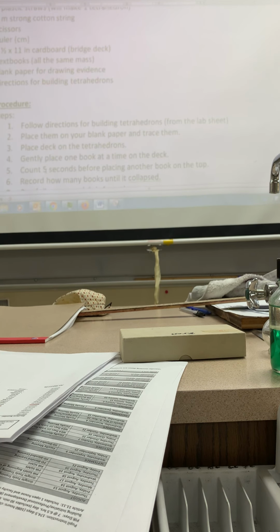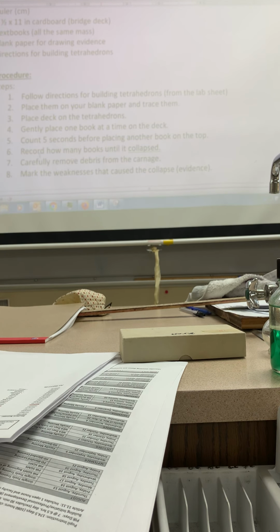Step 4, gently place 1 book at a time on the deck. Step 5, count 5 seconds before placing another book on the top. Step 6, record how many books until it collapsed. Step 7, carefully remove the debris from the carnage, or carefully remove the books from the tetrahedrons. Step 8, mark the weaknesses that caused the collapse. Show your evidence.